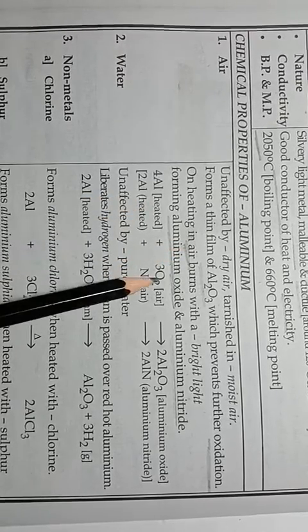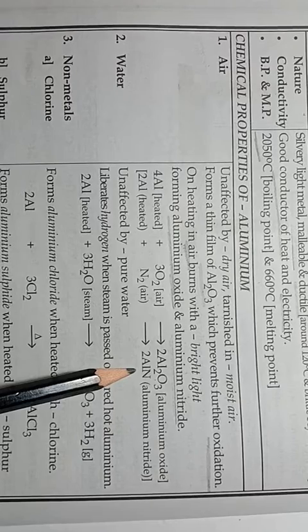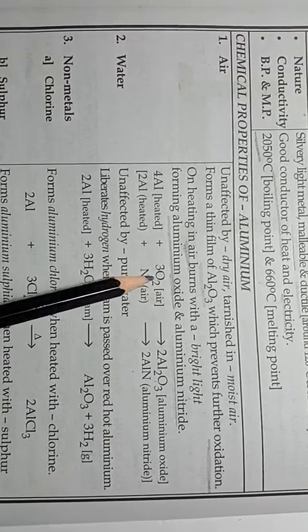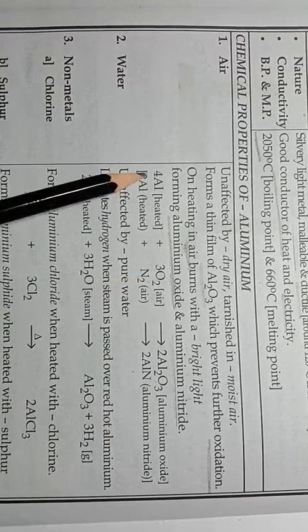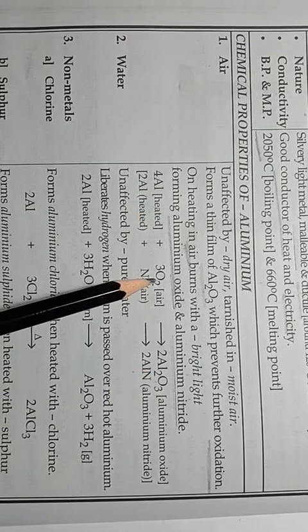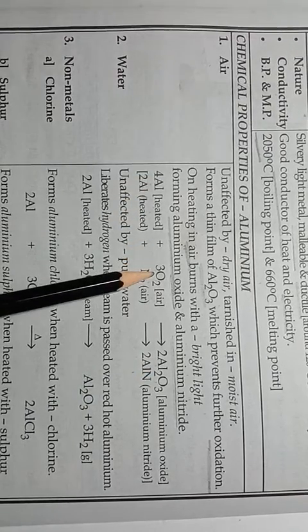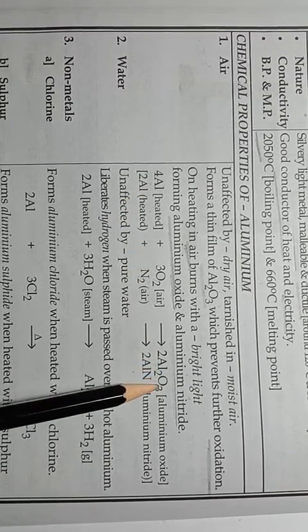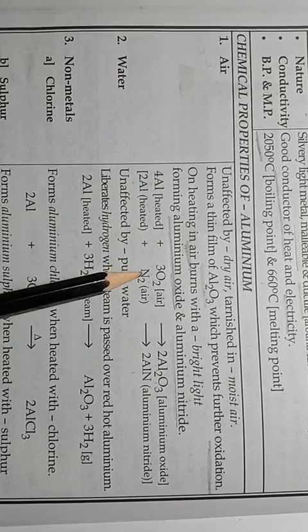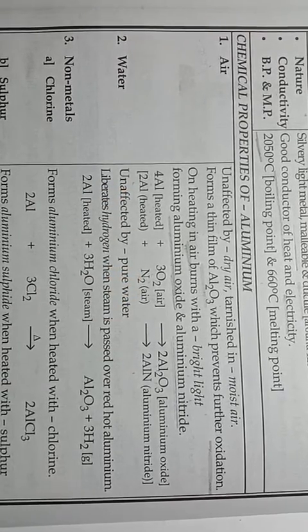So these two gases are present in air, aluminium reacting with air and forming related compounds. Aluminium when it reacts with oxygen forms aluminium oxide, and when it reacts with nitrogen of the air forms aluminium nitride.